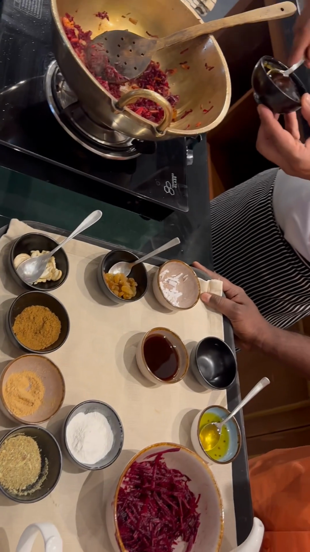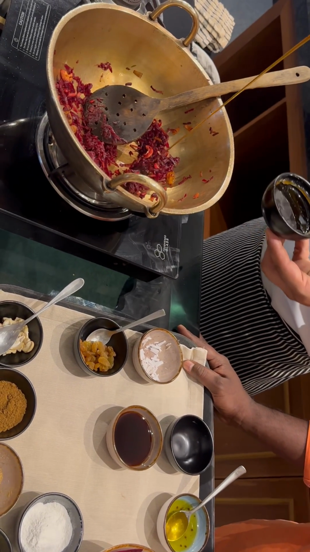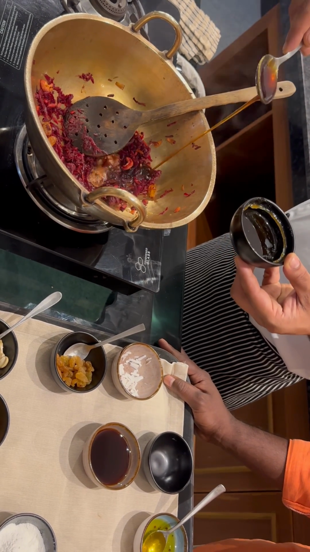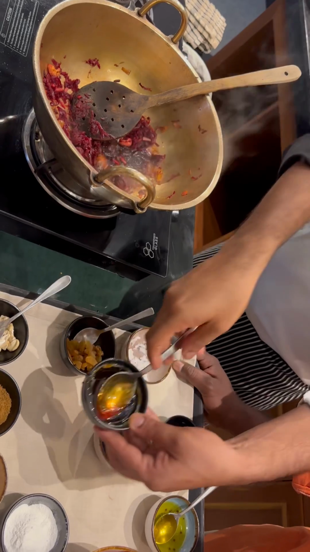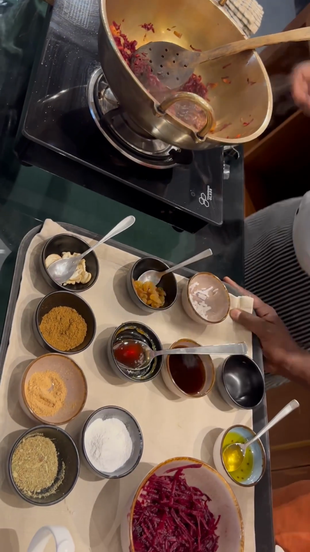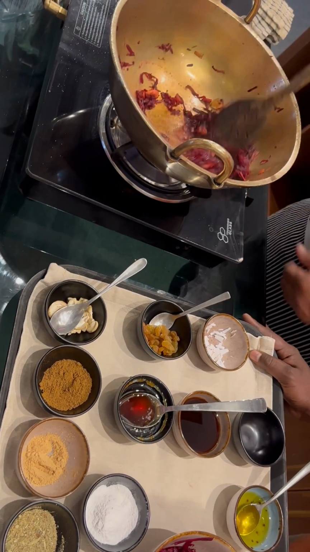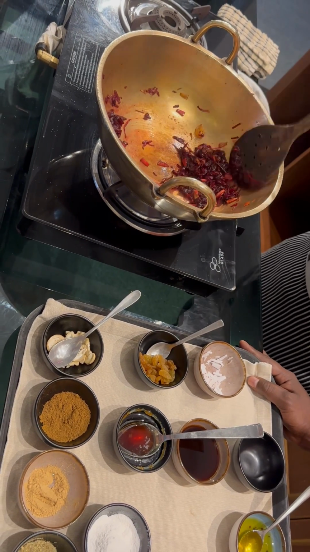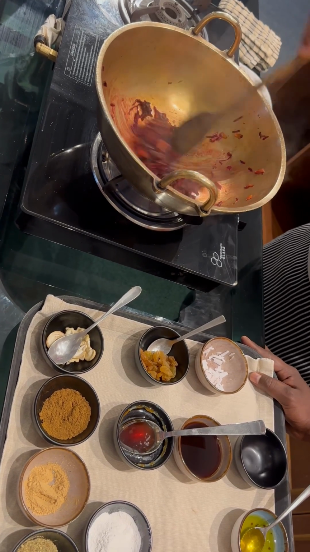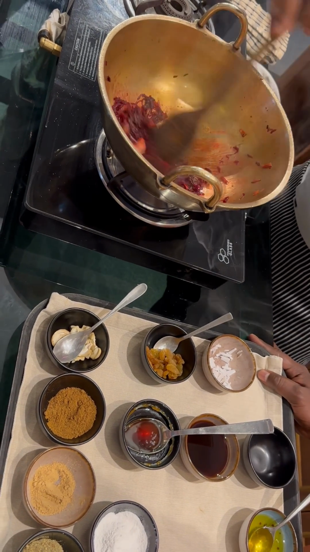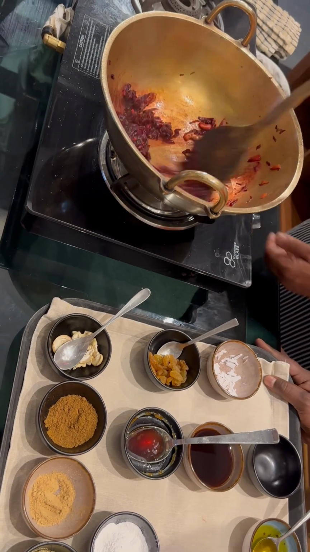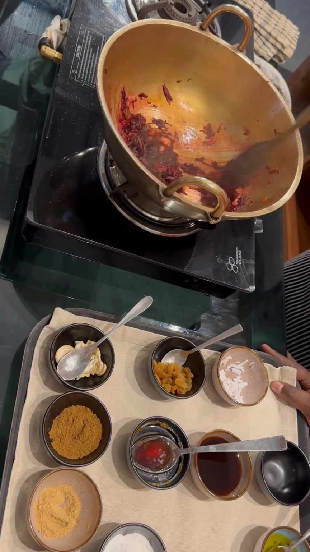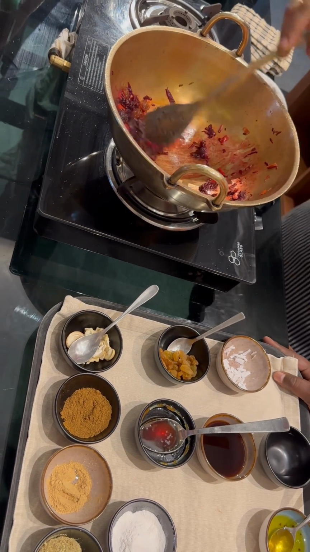So now the beetroot has been cooked. Now we add jaggery to that. Very sweet. Healthy dessert, jaggery. There's almost no calories. It gives a beautiful color because it is caramelized.